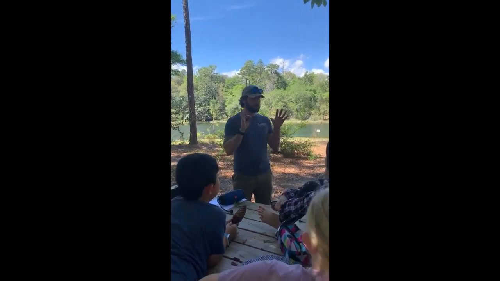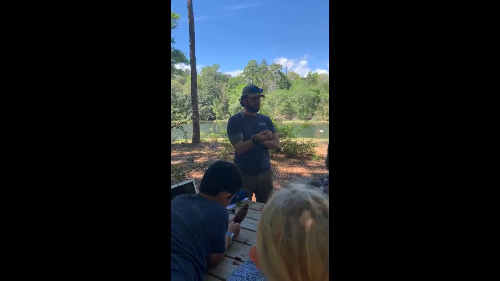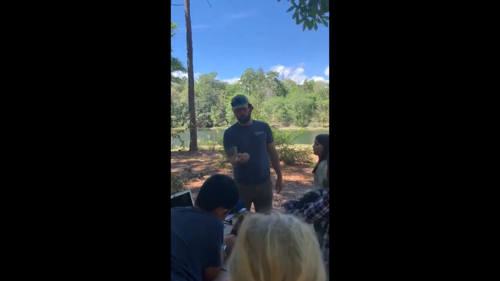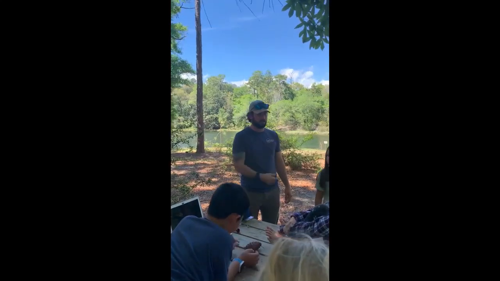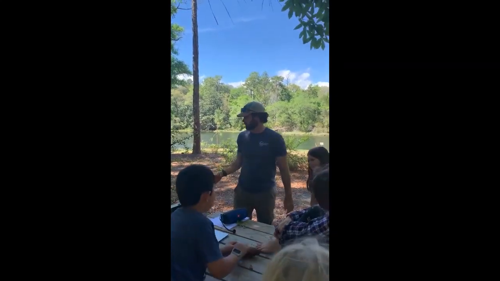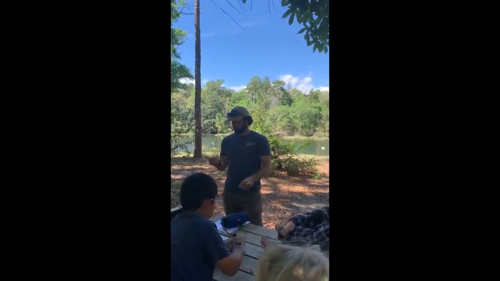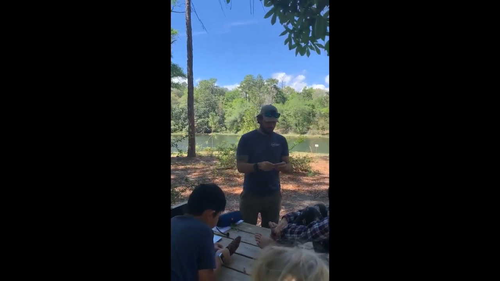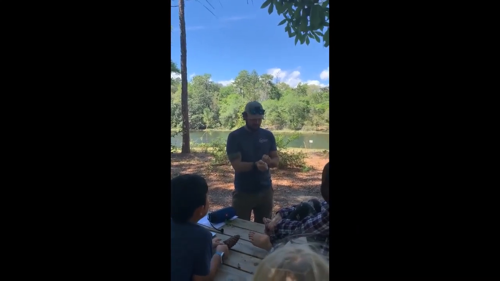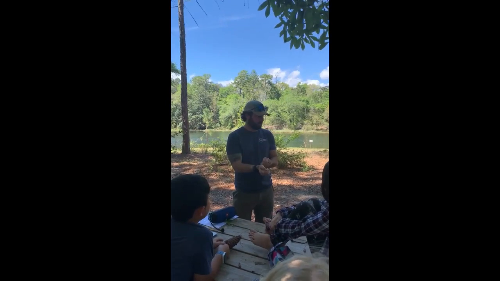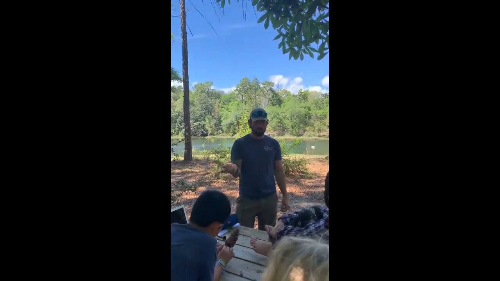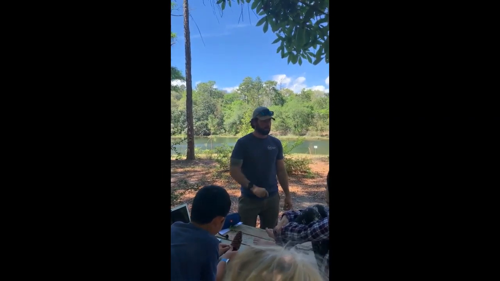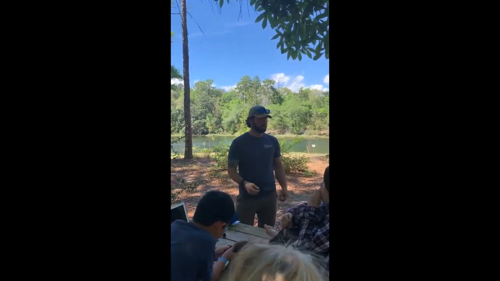Then I'm going to wait 10 minutes and see if I have any reaction. If it starts to get red, irritated, itchy, then that plant is poisonous and I'm going to leave it alone. The next thing I'm going to do is break it open and get some of the sap on me. I'm going to let the sap soak into my skin and wait 10 more minutes to see if anything bad happens.